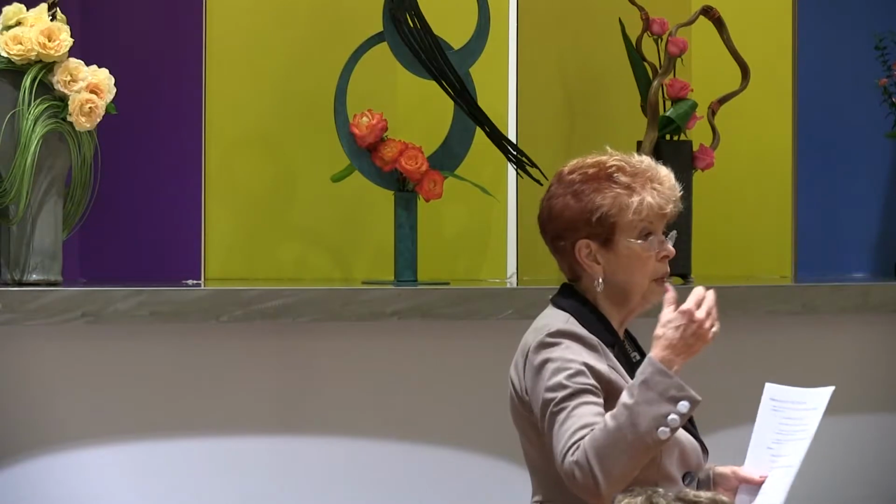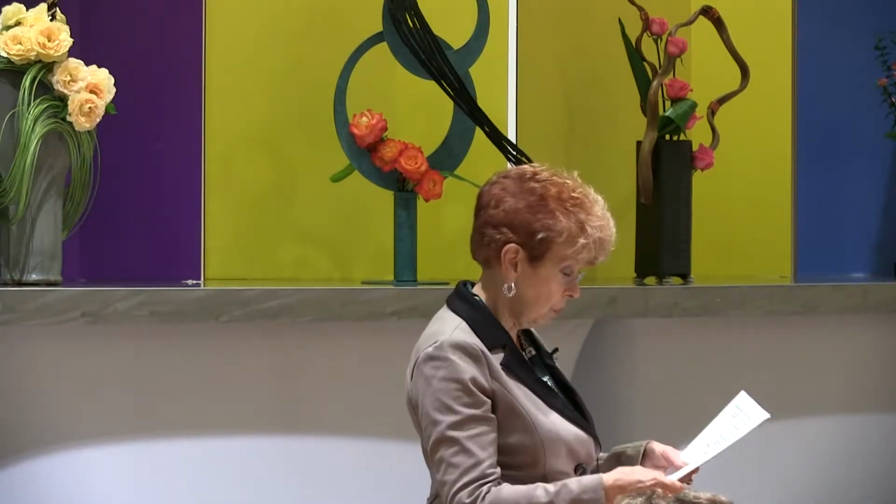We look at placements that there is something perhaps in the back plane and something in the middle plane and something in the front plane. So there is not a flat look to the whole design. Your placement then will create that depth from front through middle through to the back.